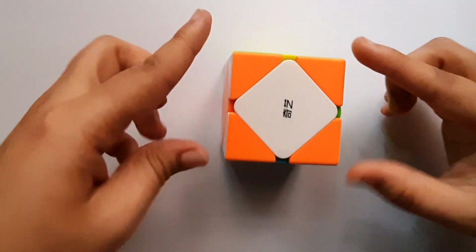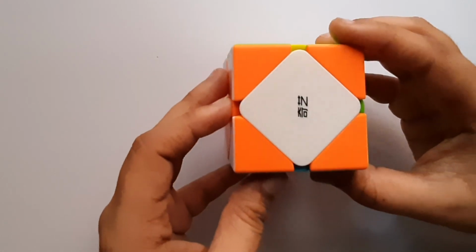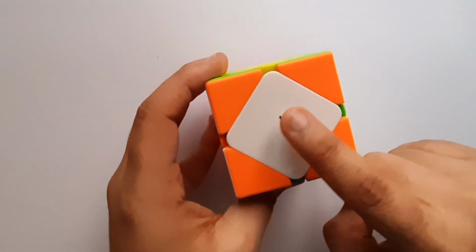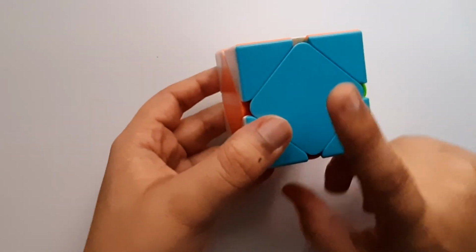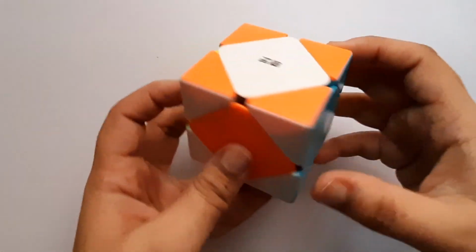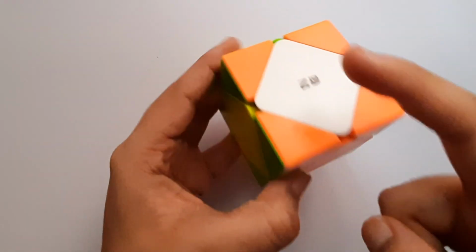There you go. Now the top corners are solved. Now the next step that you have to do is to bring the orange piece from here to here. Now you can see that there might be one piece that is already solved, but you just have to ignore it. Now you have to look at the color that you want to bring up like this.